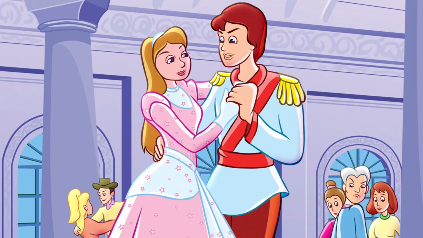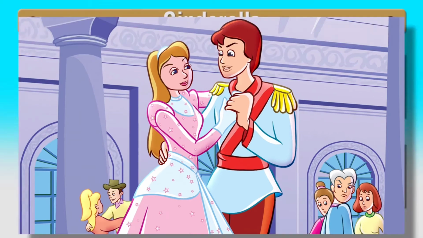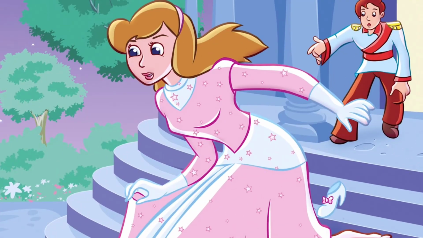Cinderella was the prettiest girl at the ball. Her stepsisters didn't even recognize her. All the other girls were very jealous because the prince danced with her the whole night. However, the moment the clock struck 12, she remembered the fairy godmother's words and ran away. In her hurry, she left one glass slipper on the castle steps.